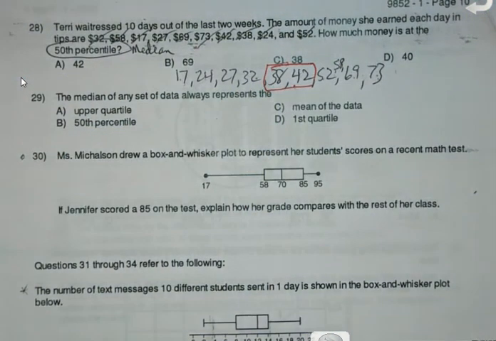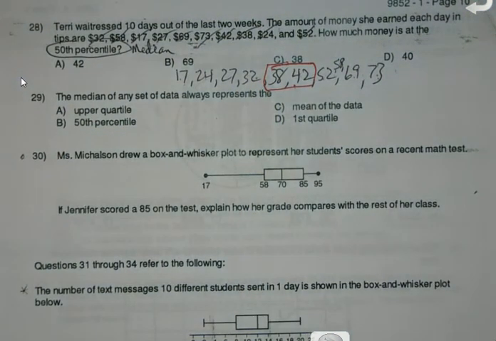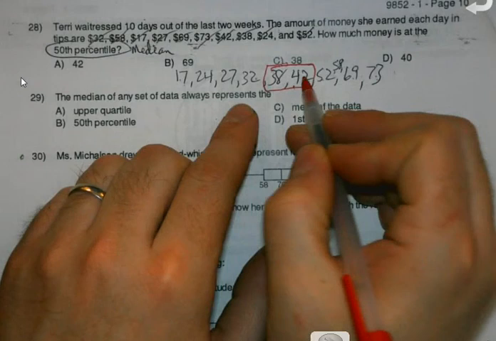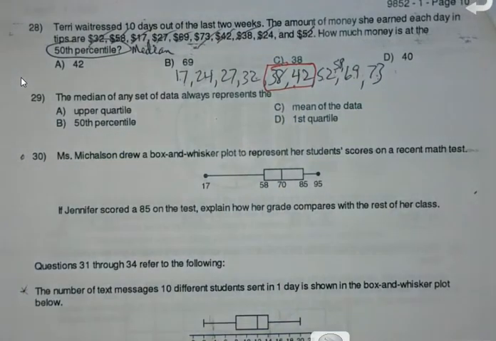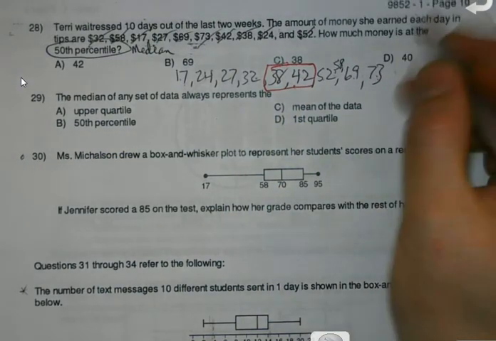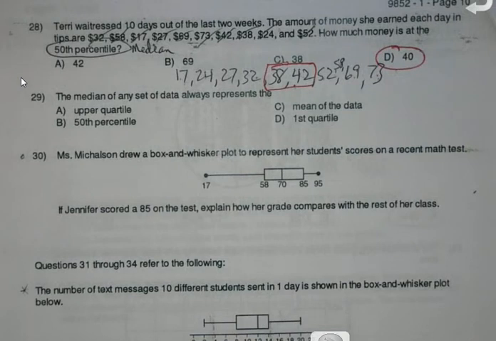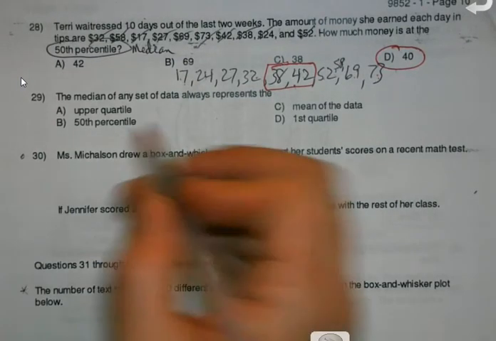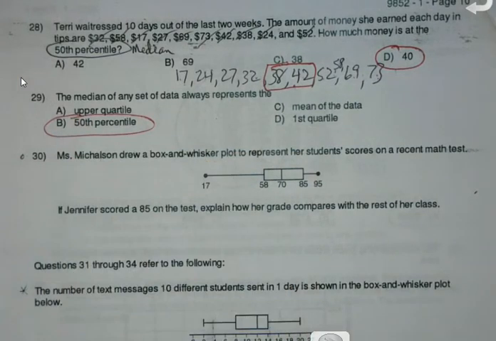I got 2 numbers in the middle this time, so how do I find the median? Put them together and divide it. So 38 plus 42 would be 80, and 80 divided by 2 is 40. So it's not even one of my numbers. That's not very nice. And that actually just answers number 29 here. The median of any data set always represents the halfway point, the 50th percentile, whatever's right in the middle.